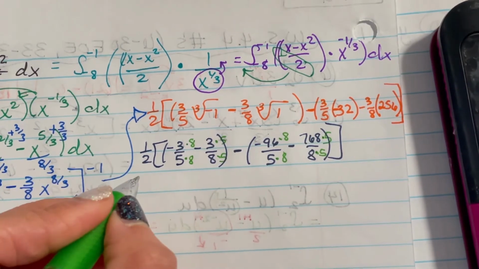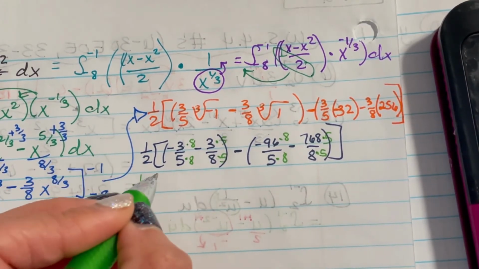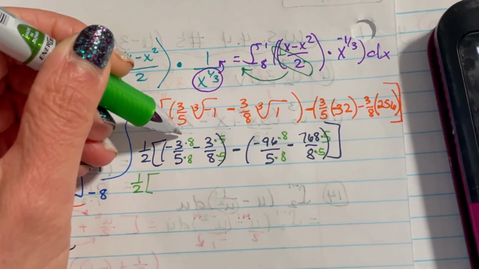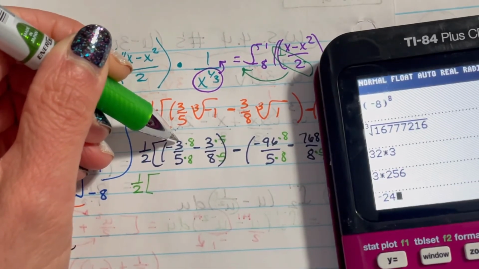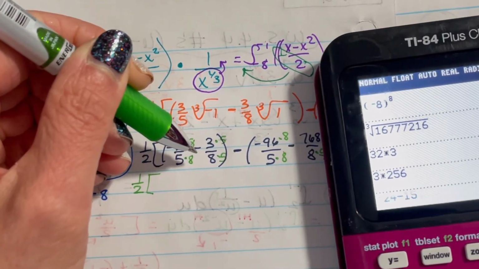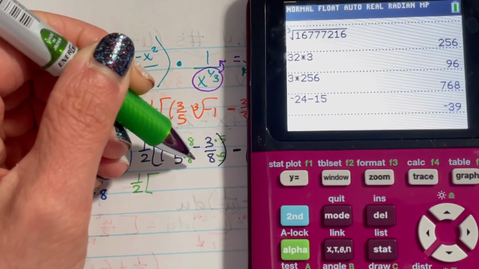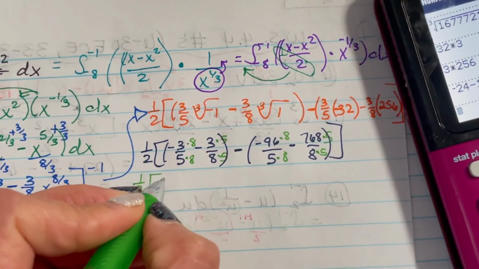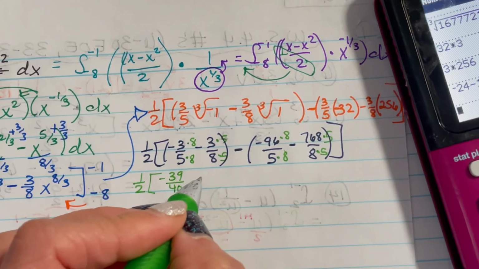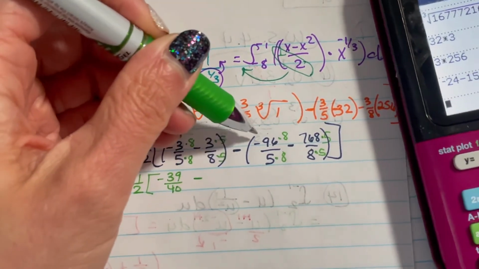Okay, so I still have that 1/2 out front. So -3 times 8 is -24. Minus 3 times 5 is 15, so minus 15. So that'll be a -39/40. It's getting smaller. Minus, all right, let's figure this one out.